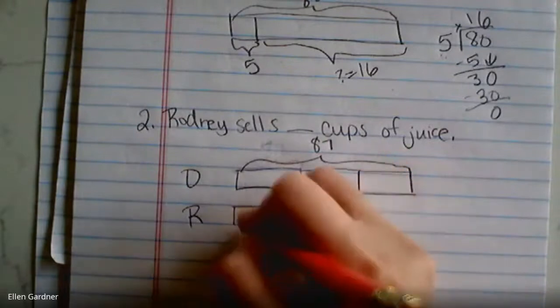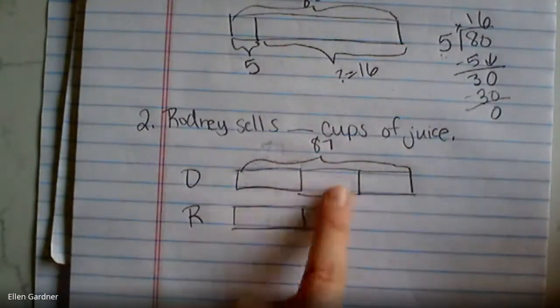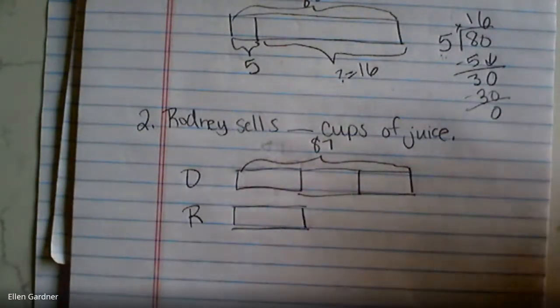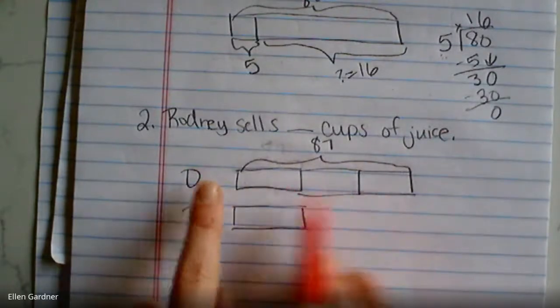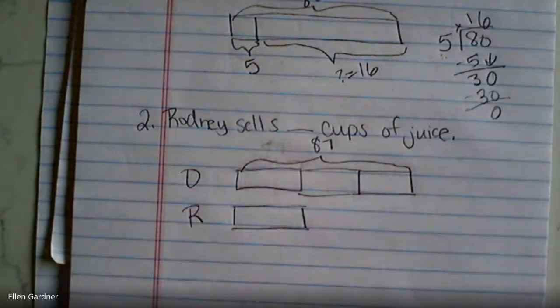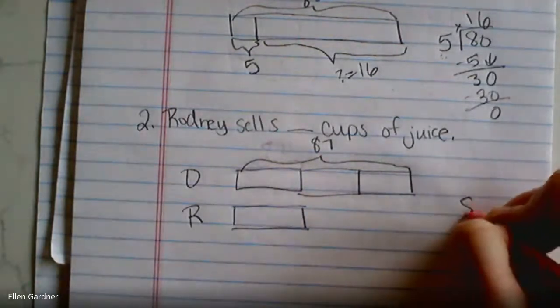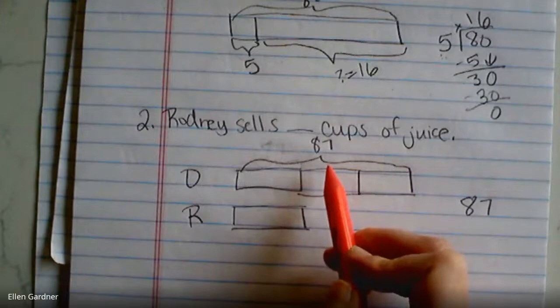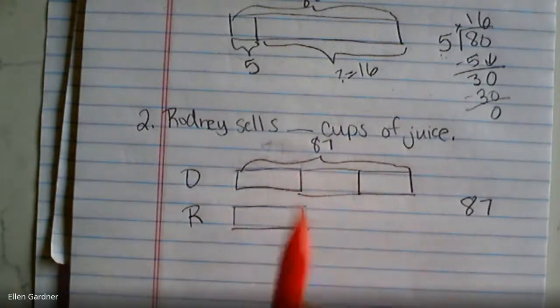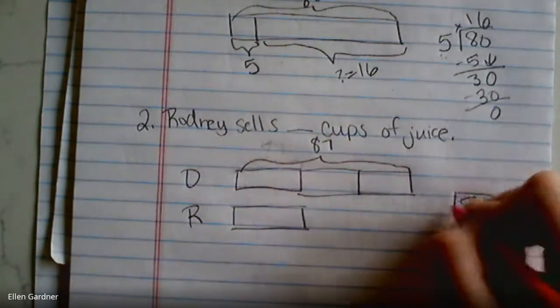Now Rodney is only going to get 1/3 of it. He only has 1 unit. So we're trying to figure out, of these 3 units, what is just one of them? To do that, we divide 87 by 3. That's going to tell us what 1 unit equals.